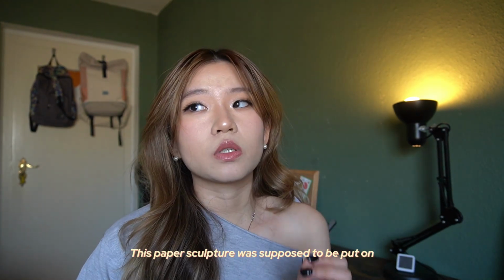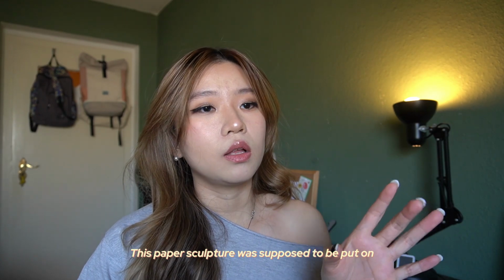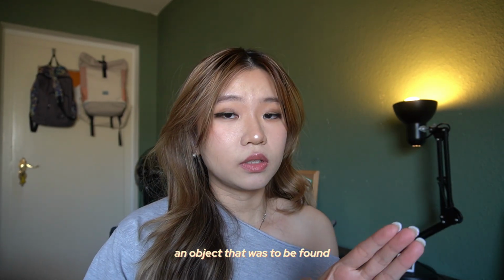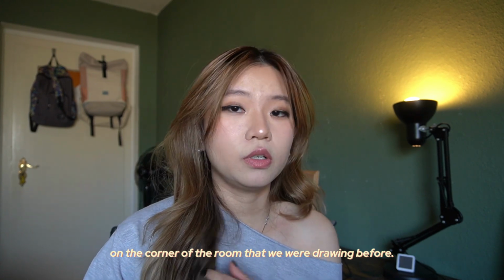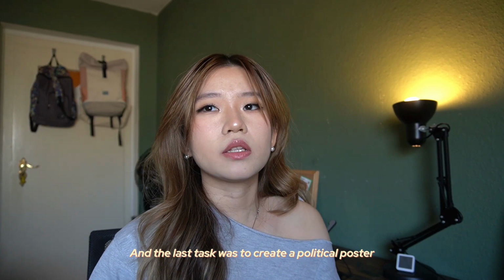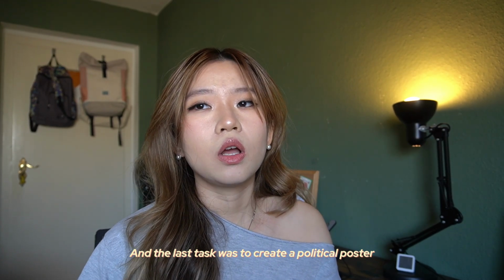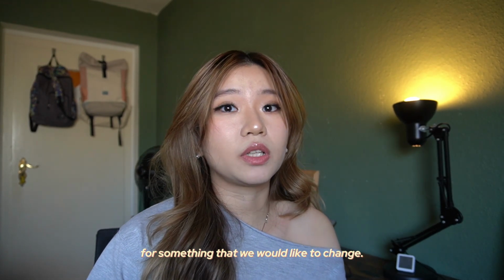This paper sculpture was supposed to be put on an object that was to be found in the corner of the room that we were drawing. And the last task was to create a political poster for something that we would like to change.